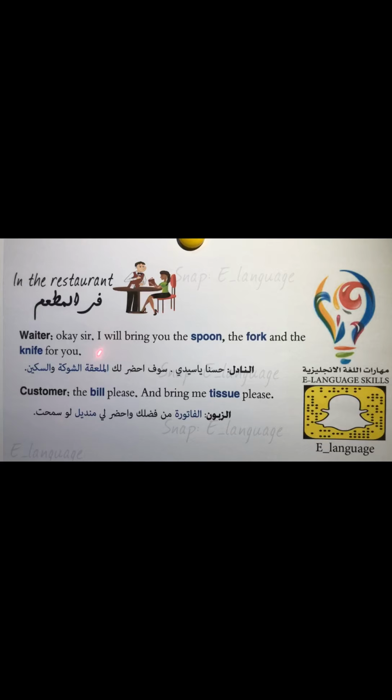Okay, sir. I'll bring you the spoon, the fork and the knife for you. حسنا سيدي، سوف أحضر لك الملعقة والشوكة والسكين. After the customer finishes the meal he can say, the bill please and bring me tissue please. The bill, الفاتورة, and bring me, وأحضر لي, tissue, منديلا, please, لو سمحت. Right? So, okay, sir, I'll bring you the spoon, the fork and the knife for you. The bill please and bring me tissue please.